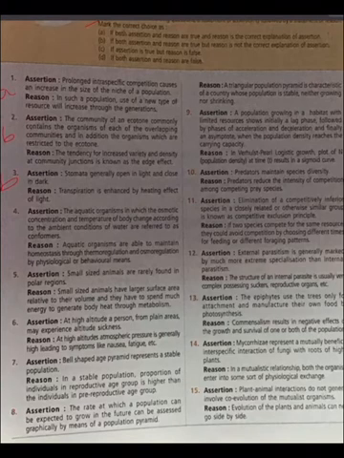And question number 4, assertion. The aquatic organisms in which the osmotic concentration and temperature of body change according to the ambient conditions of water are referred to as conformers. And the reason? Aquatic organisms are able to maintain homeostasis through thermoregulation and osmoregulation by physiological and behavioral means. So question number 4, answer is C.